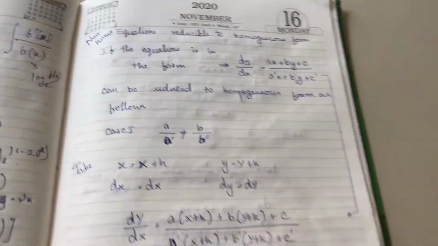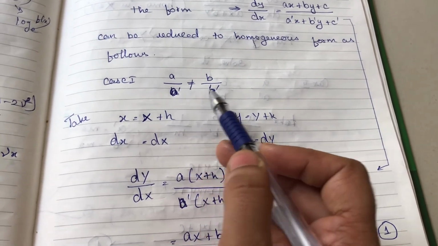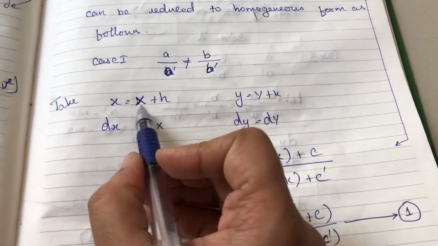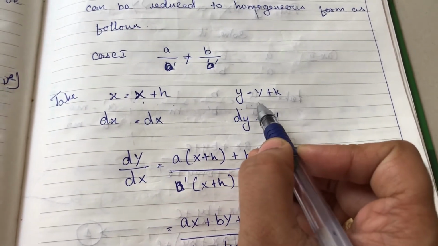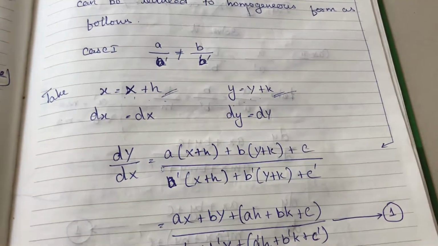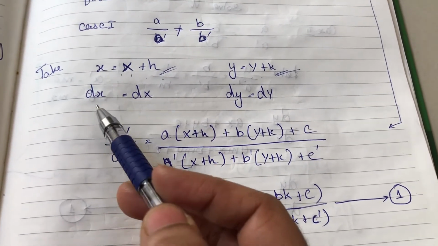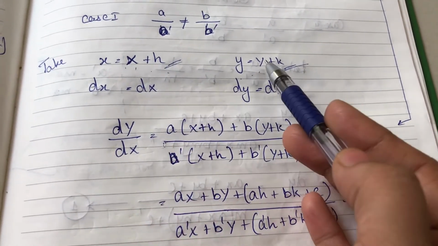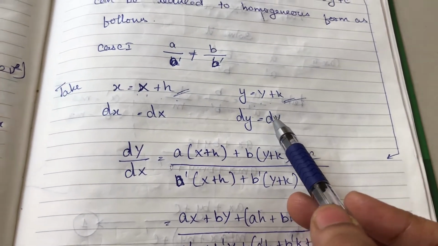But it follows two cases. The first case is a by a dash not equal to b by b dash. Just substitute x equals capital X plus h, and y equals capital Y plus k. This is very important. You need to substitute these for all the problems. So just differentiate these: dx equals d capital X, since h becomes 0, and the same applies here, k becomes 0.